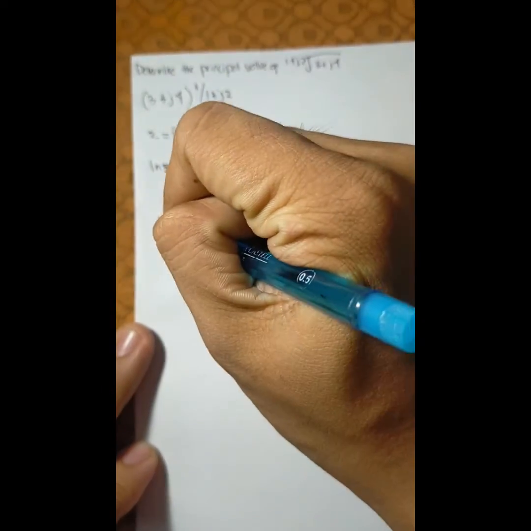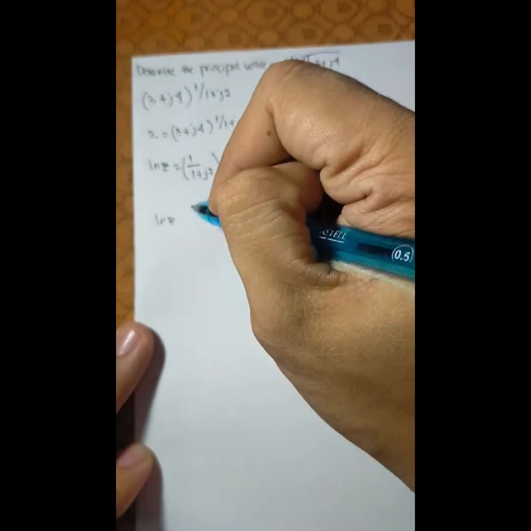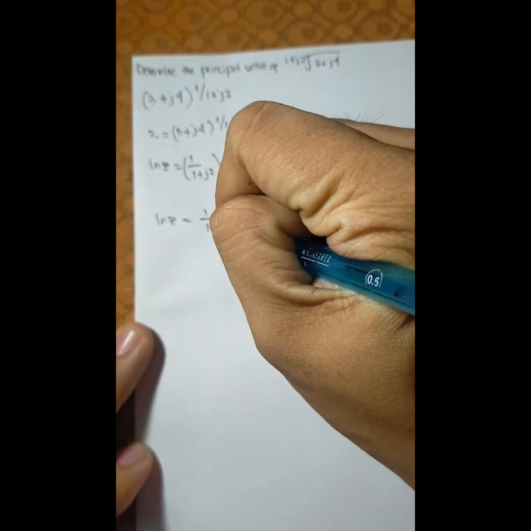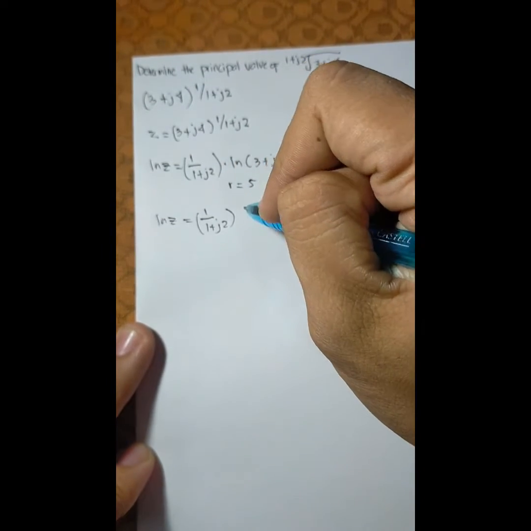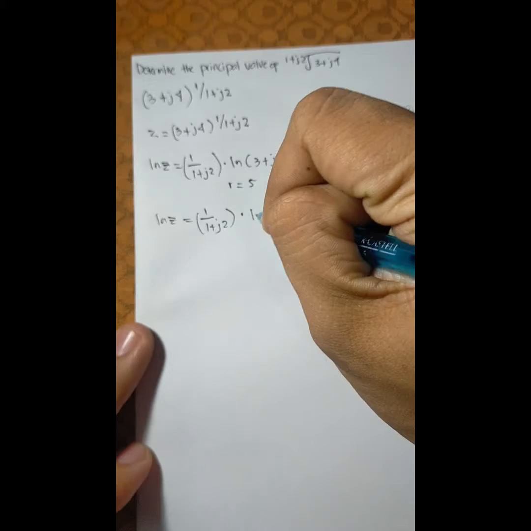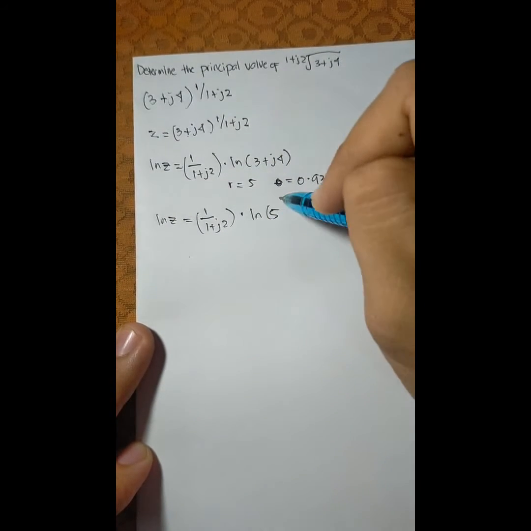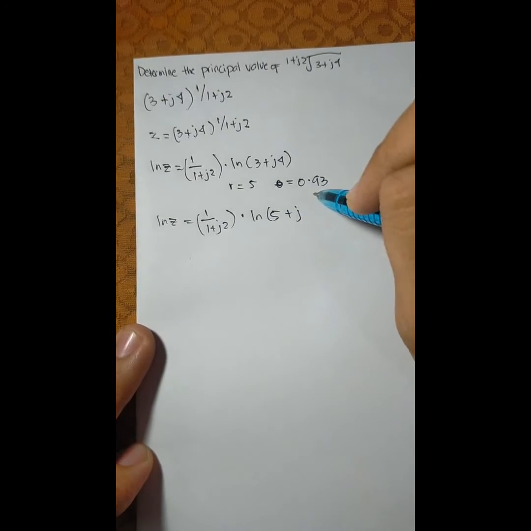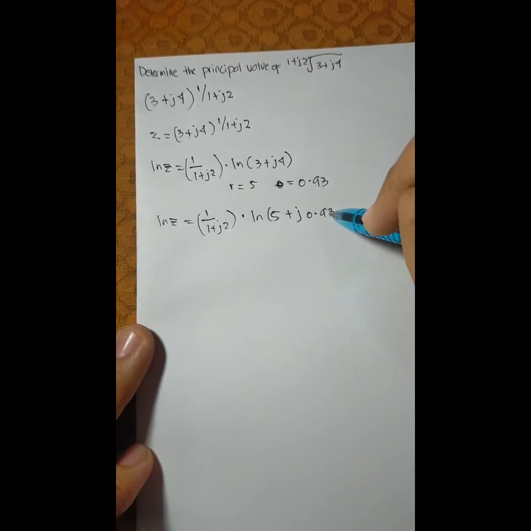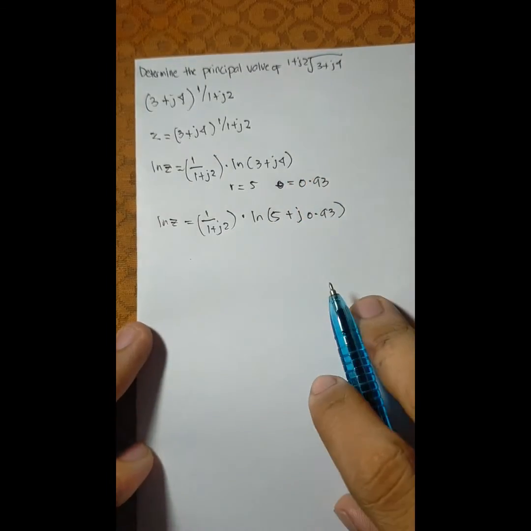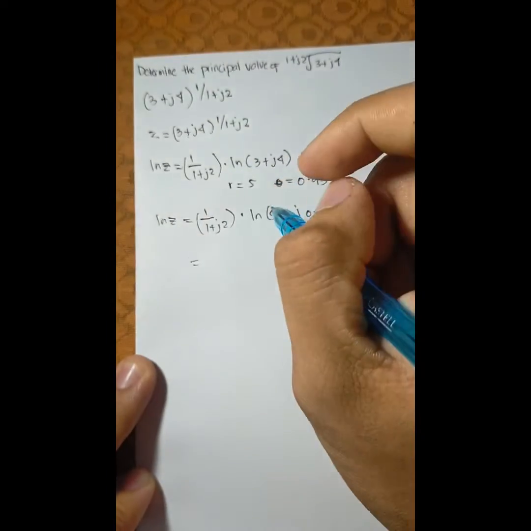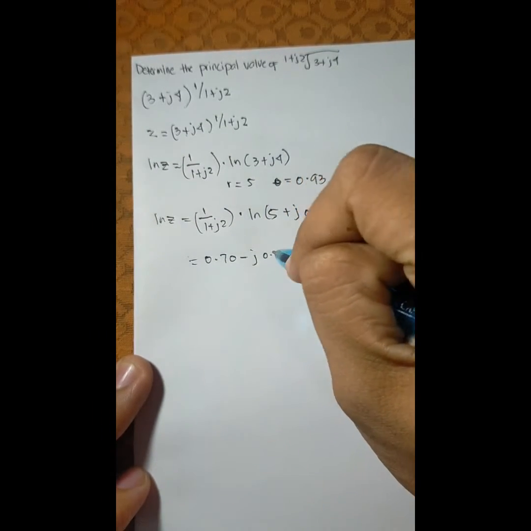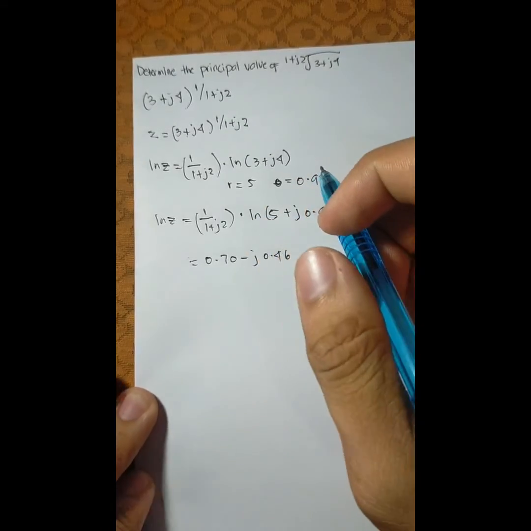So our ln z is equal to 1 over (1 + j2) times (ln 5 + j0.93). Using our calculator, this is equal to 0.70 minus j0.46.